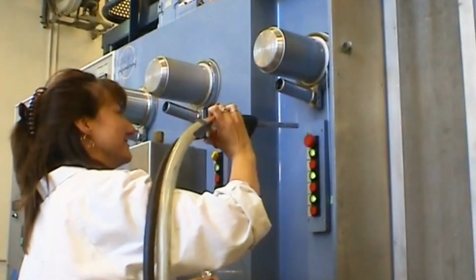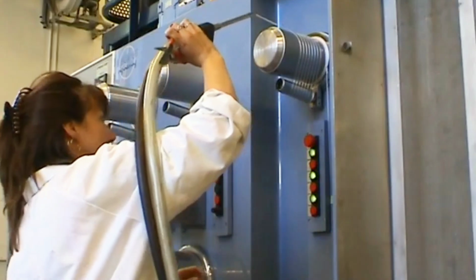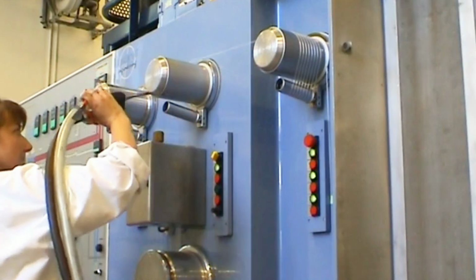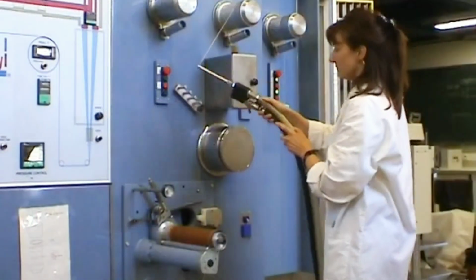Drawing. The solidified filaments are drawn, stretched over heated rollers to orient the molecular structure, which increases the tensile strength and elasticity of the yarn.